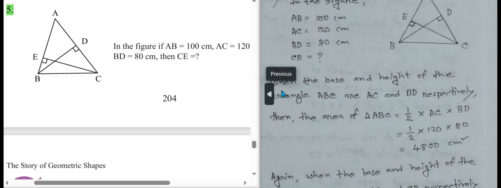So when the base and height of the triangle ABC are AC and BD respectively, then the area of triangle ABC is half into AC into BD, as we know that the formula of the area of triangle is half into base into height. So after calculating, we find that the area of triangle ABC is 4800 square centimeter.